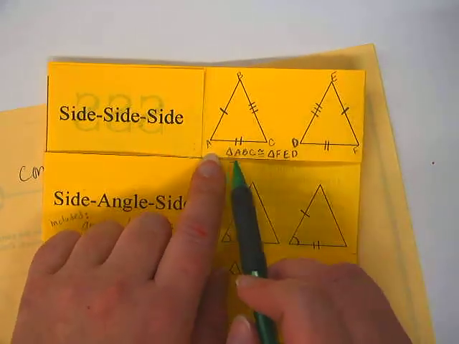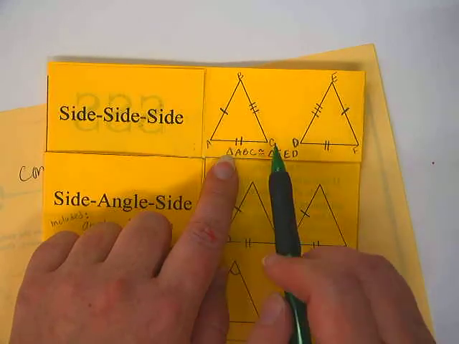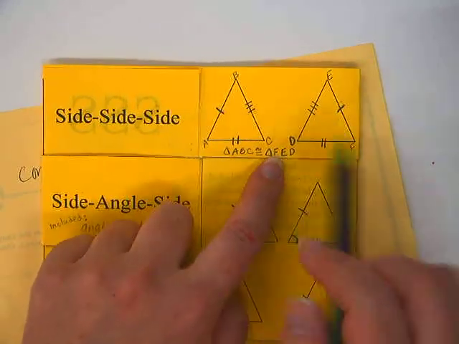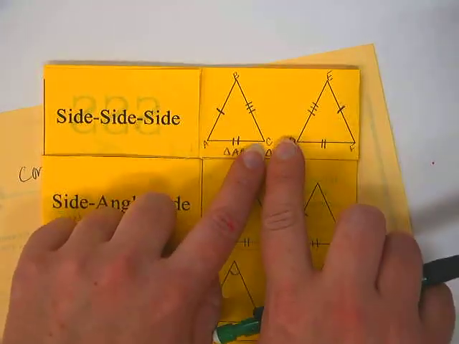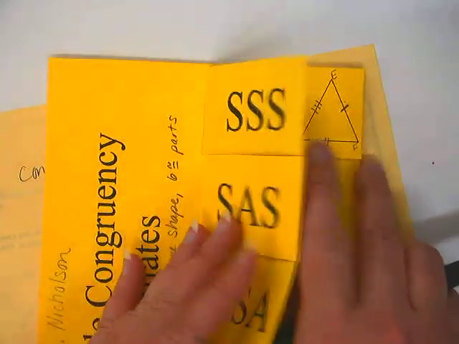Notice how I've labeled the corners with letters and I've written a congruent statement. Triangle ABC is congruent to triangle FED. I make sure and line up the corresponding angles when I write those congruent statements.